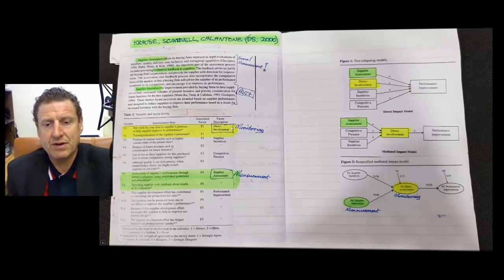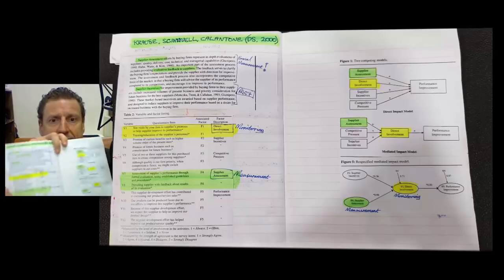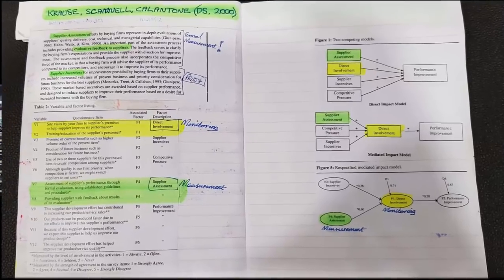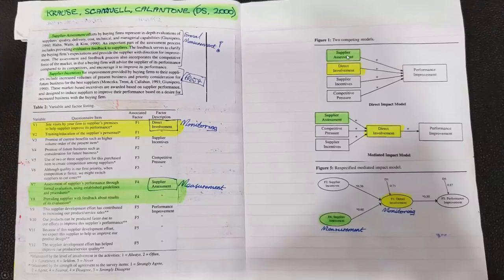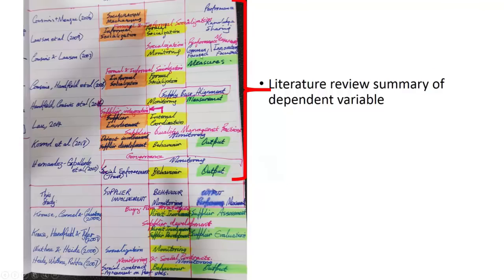Again, I'm using my book to summarize. I cut and paste, and then I color in green, which refers to the measurement, and the yellow refers to the monitoring. You know that, don't you? You see, there's the green for measurement, and there's the yellow for the monitoring. Yes.